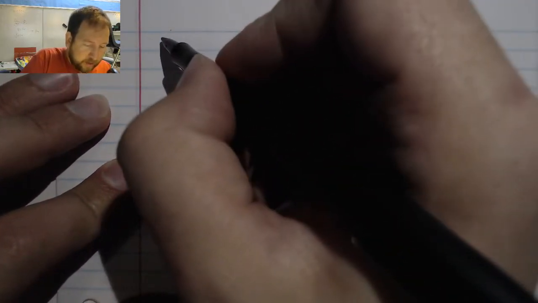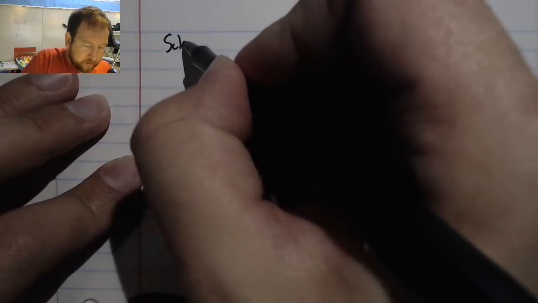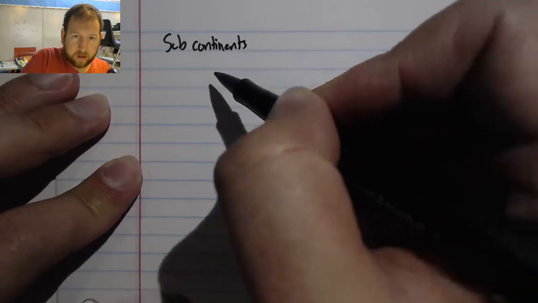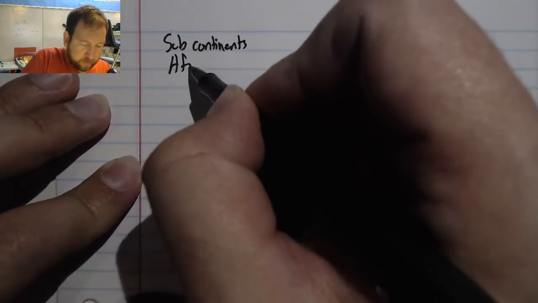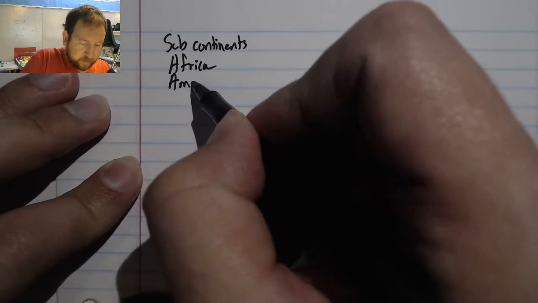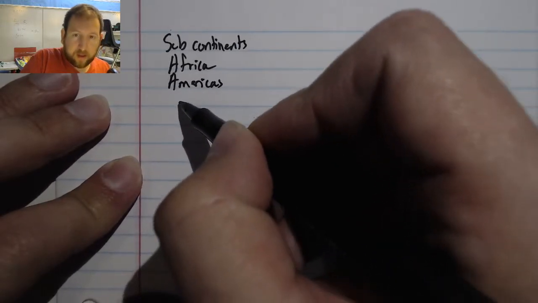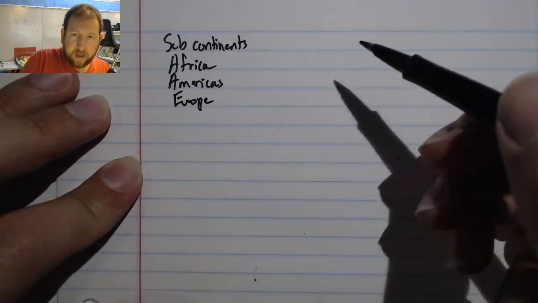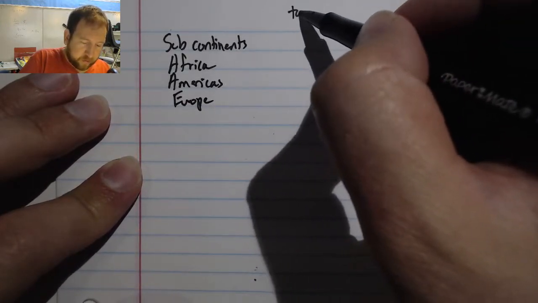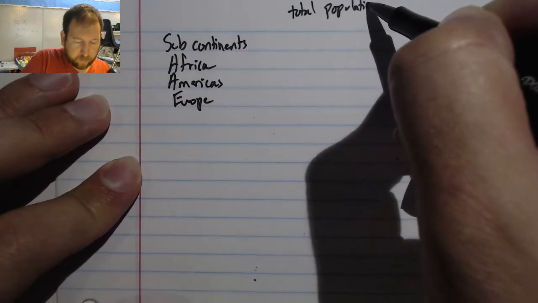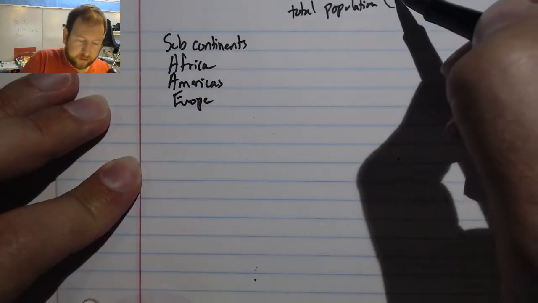And we're going to look at subcontinents of Africa, the Americas, and Europe. And we're going to be looking at total population in millions.